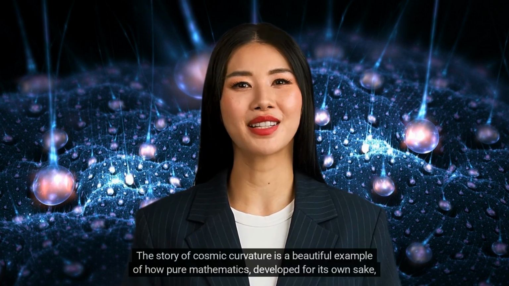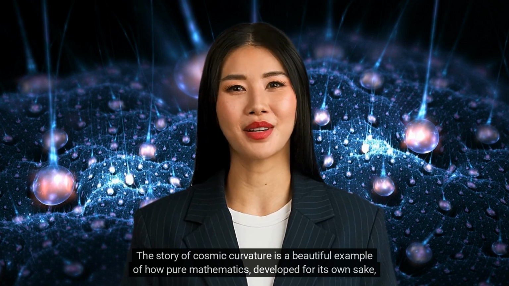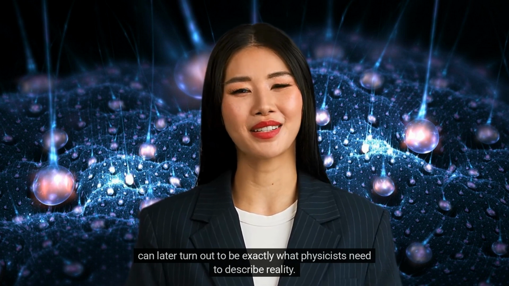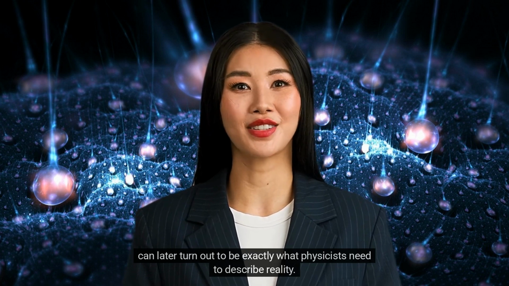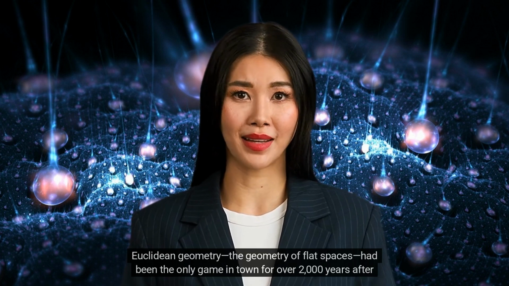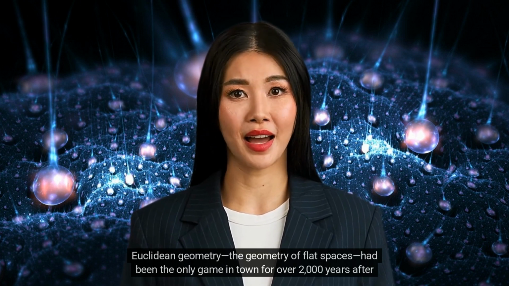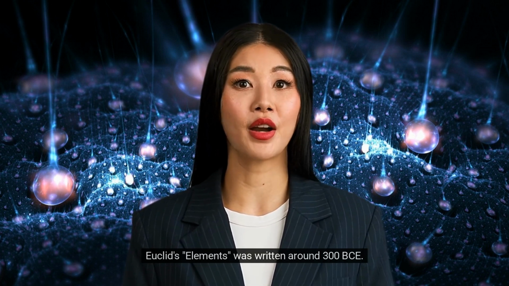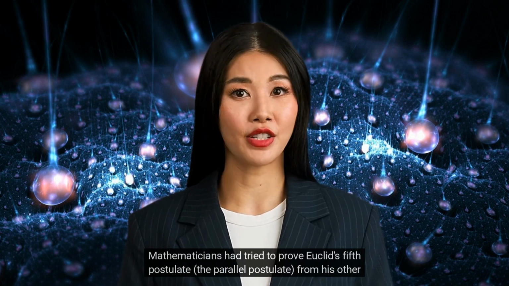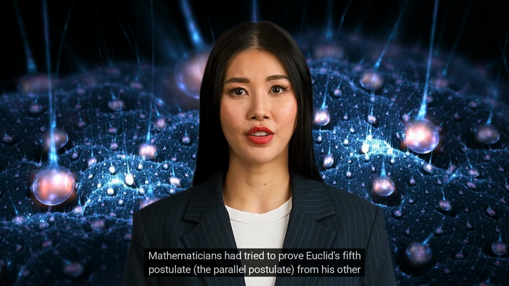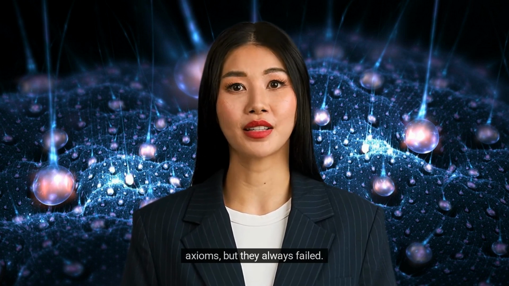The story of cosmic curvature is a beautiful example of how pure mathematics, developed for its own sake, can later turn out to be exactly what physicists need to describe reality. Euclidean geometry, the geometry of flat spaces, had been the only game in town for over 2,000 years after Euclid's Elements was written around 300 BCE. Mathematicians had tried to prove Euclid's fifth postulate, the parallel postulate, from his other axioms, but they always failed.